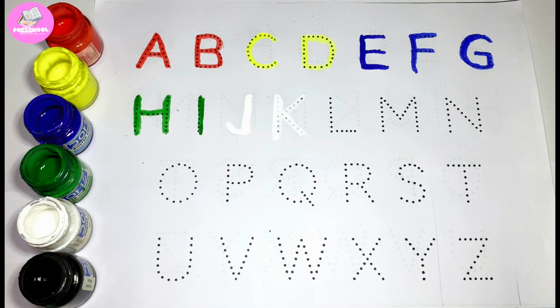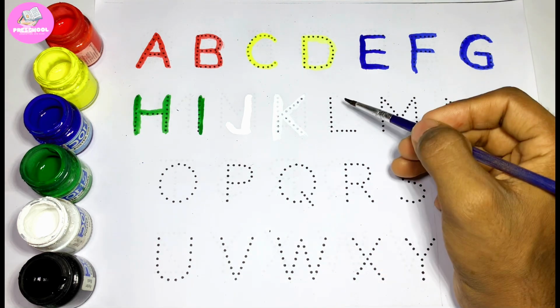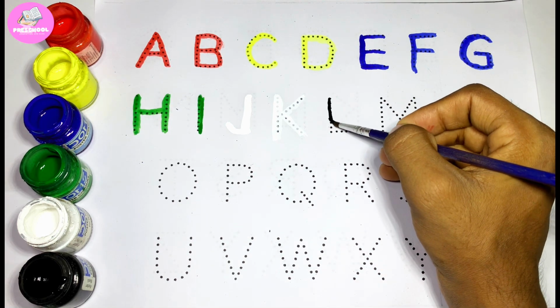Kids, now draw L. L for lion, L for lemon. The alphabets of L, and use black color.